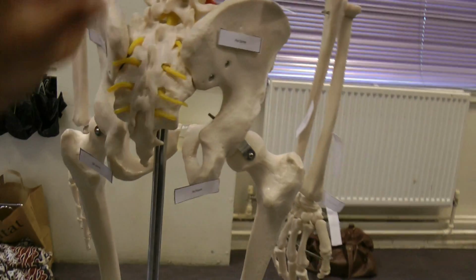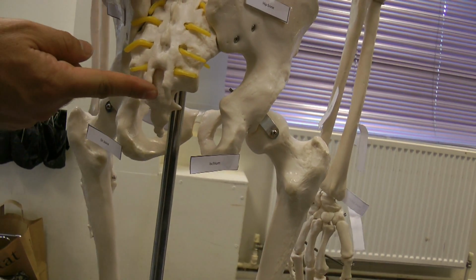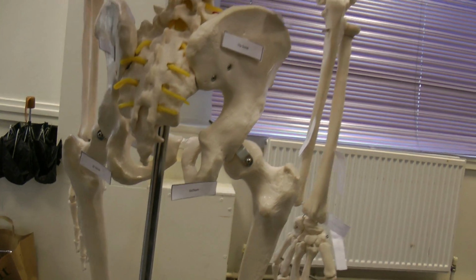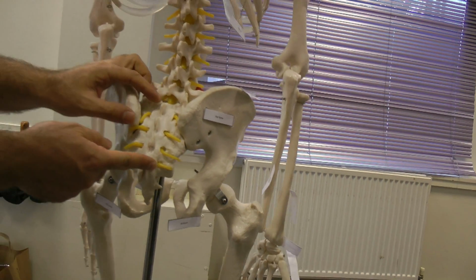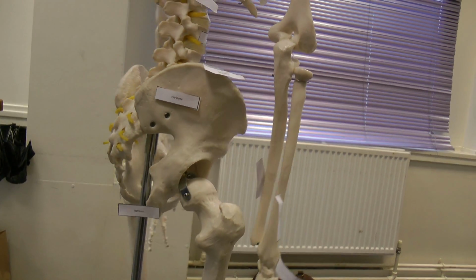Now the coccyx is about this big, quite small, and the sacrum is a lot bigger. And I think we have finished with the spine.